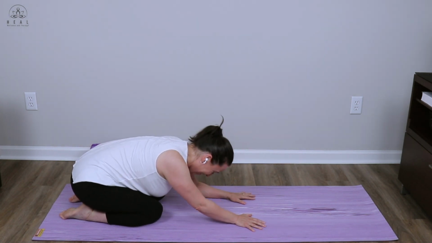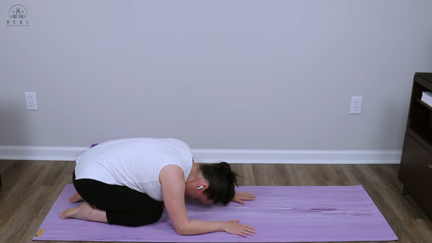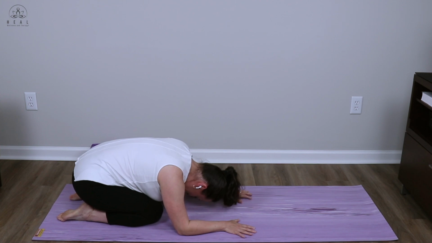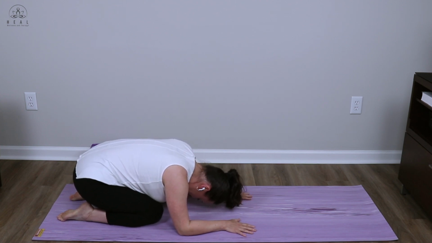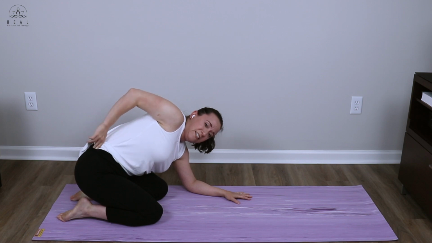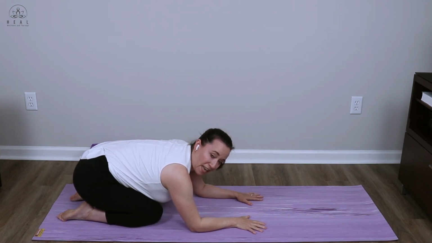So let's allow ourselves to rest through our low back. And then we're going to make that dolphin plank pose just a little bit harder today. So take a nice deep inhale into your belly. Exhaling out. One more time. Nice deep inhale into the belly. And exhaling out. All right, let's get to our third and last front dolphin plank pose.